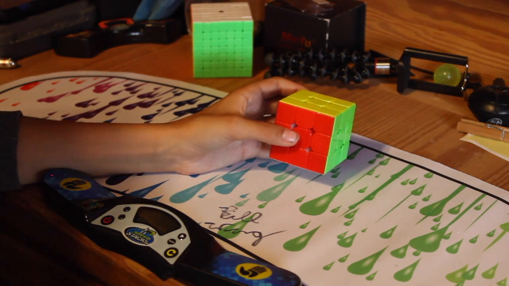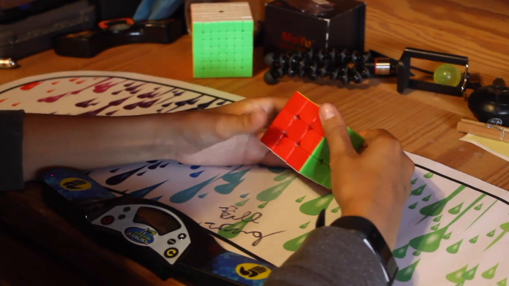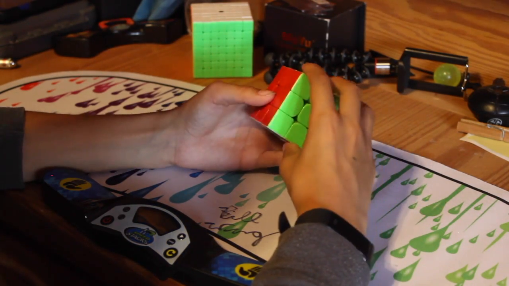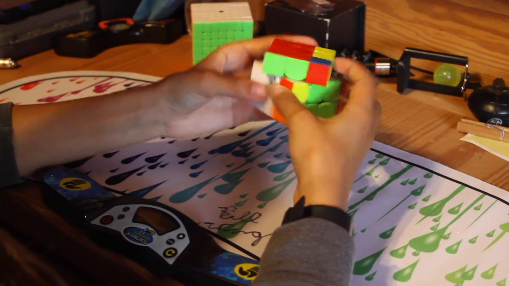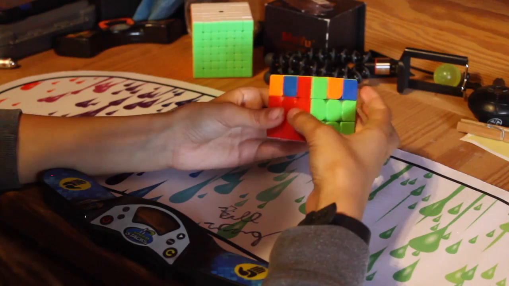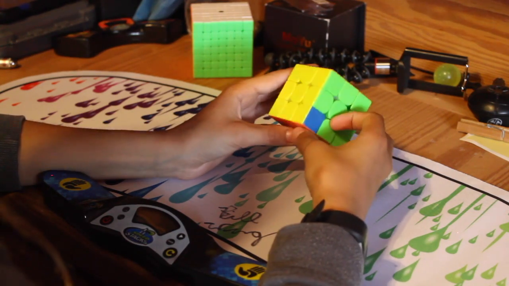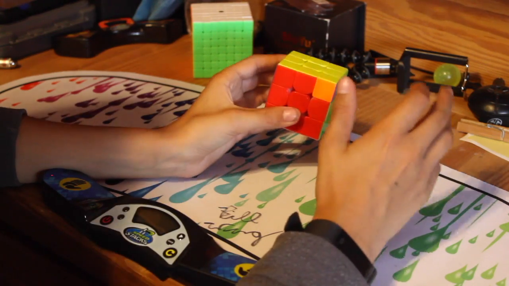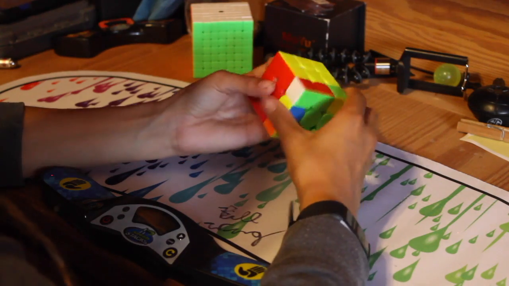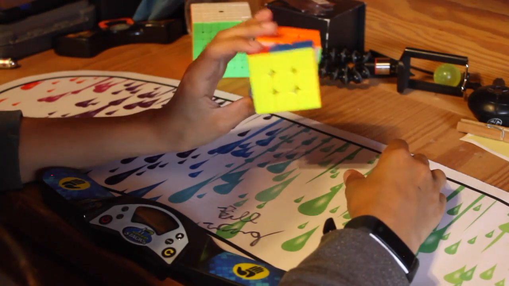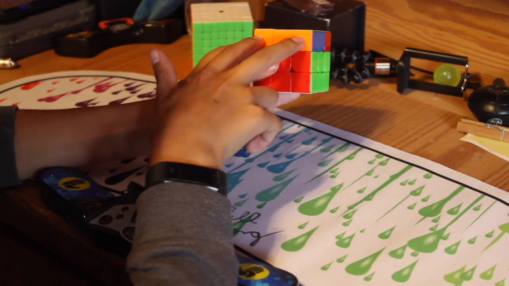Now that's pretty much all you need to know about that, unless you have where there's no headlights. That is this case right here, where you look around the cube and you have no headlights. Now this algorithm is a bit tricky, so I would probably just recommend doing a T-perm, and that will just bring you to when you do have headlights.